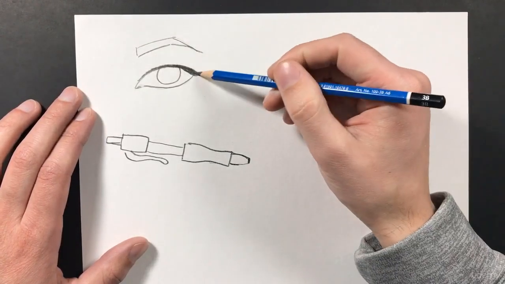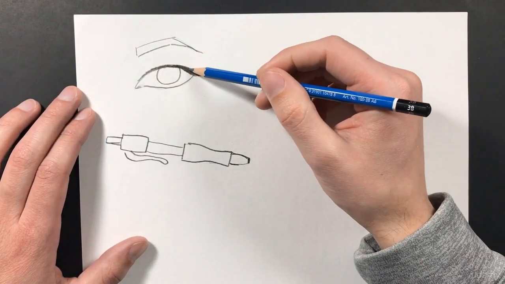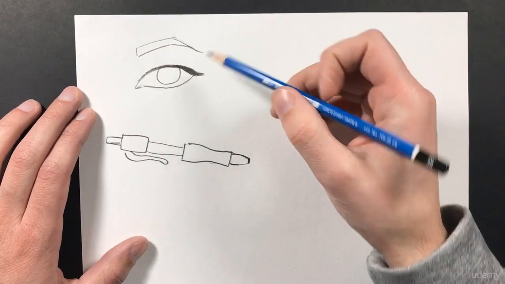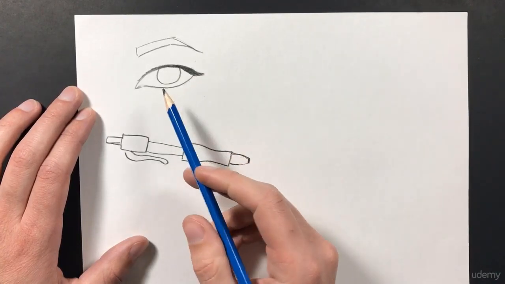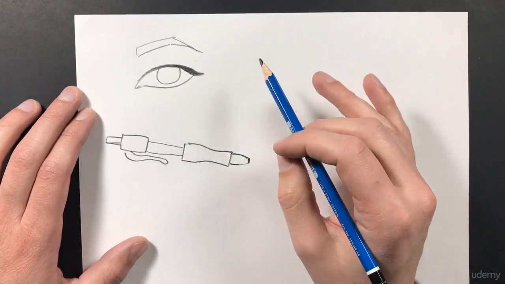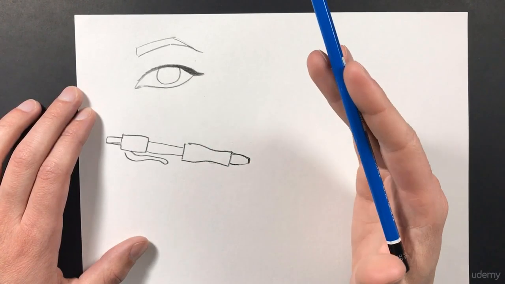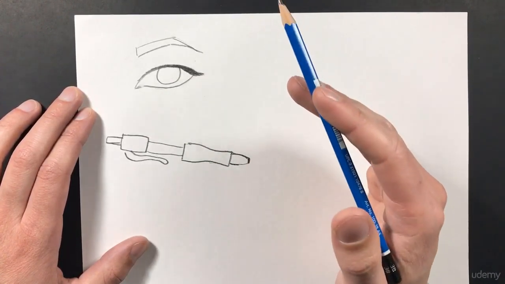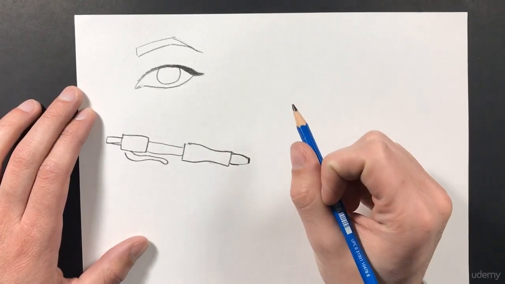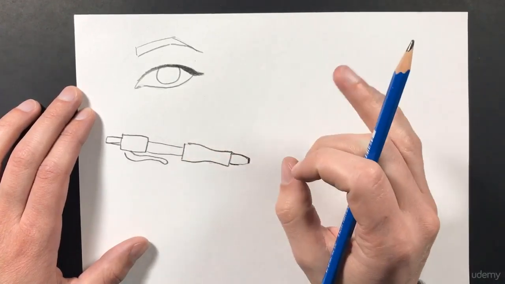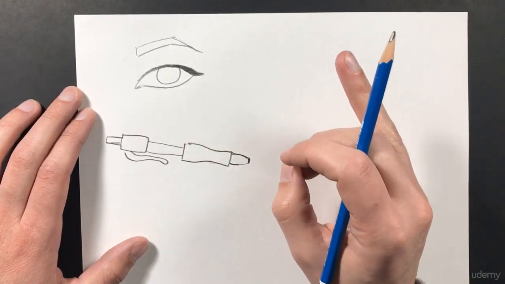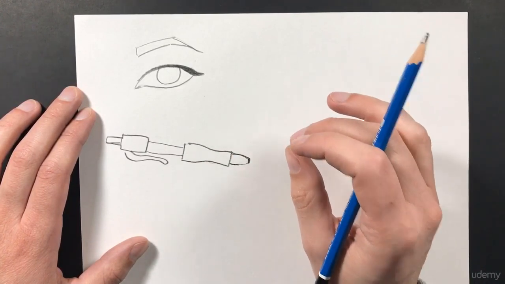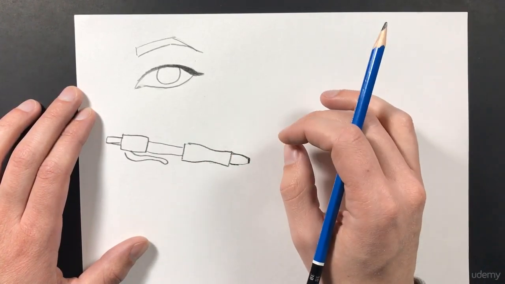The reason why it looks so nice is because now there's contrast, not just in values, but in the line quality. This is one of the biggest things when it comes to creating good looking artwork: you want to have contrast in everything, in your values, in your colors, in your line quality, in your textures. If there's no contrast, your artwork is not going to look good. So make sure you have different types of line quality in your artwork, and that's going to create that contrast for you.